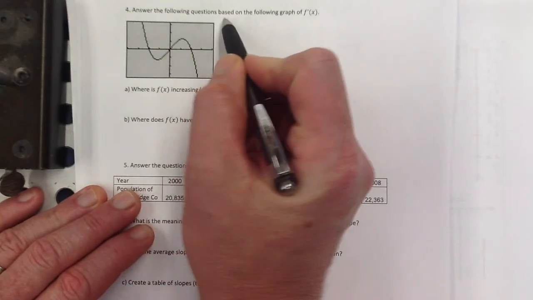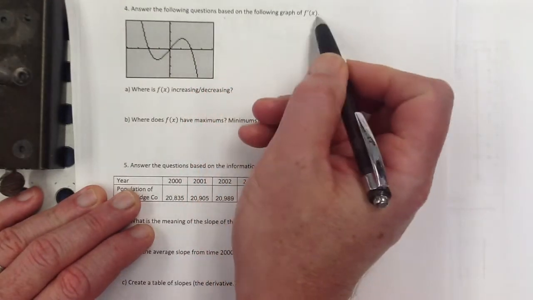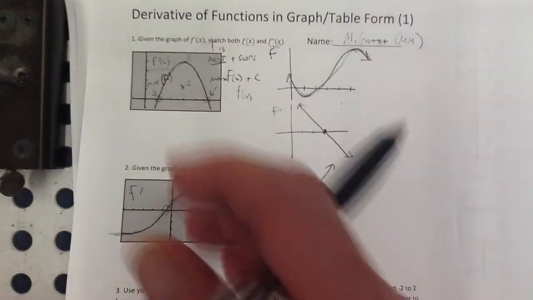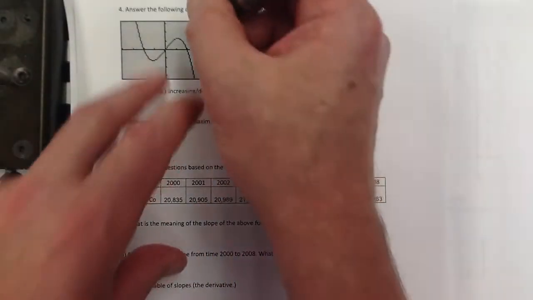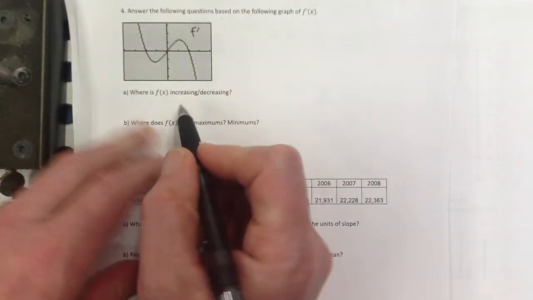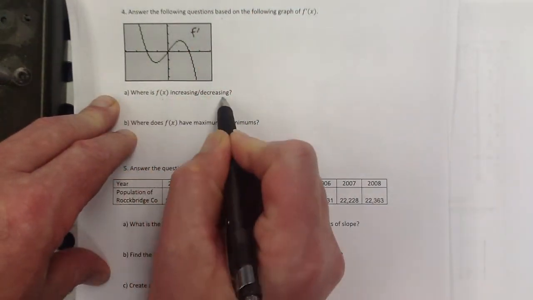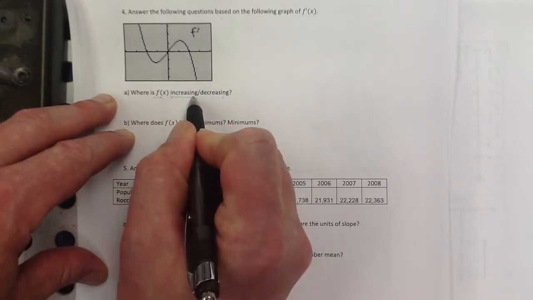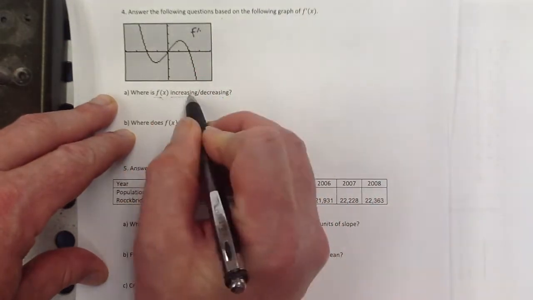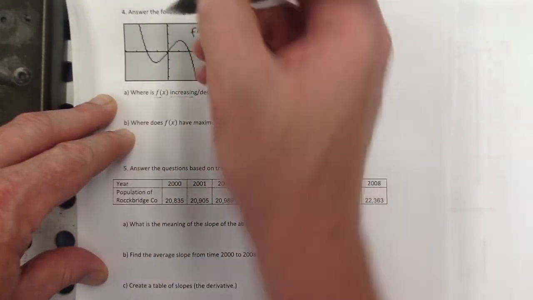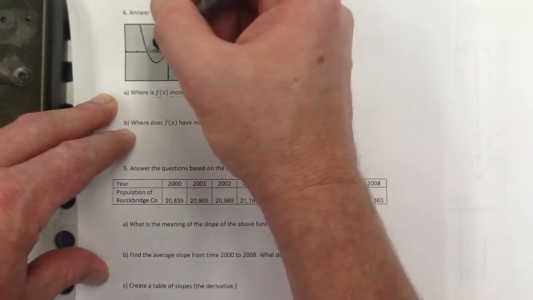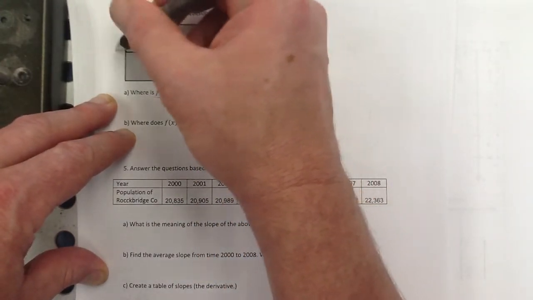Answer the following questions based on the following graph of f prime of x. This is a lot like these things that we just did here, but I think this is easier because we just have to answer a couple questions. This is f prime. Where is f of x increasing or decreasing? Well, f of x is increasing. That means that f prime, the slopes, would have to be positive. So where is this positive? Not where's the slope of this positive, where is this positive? Because these are the slopes. So it looks like below -2.